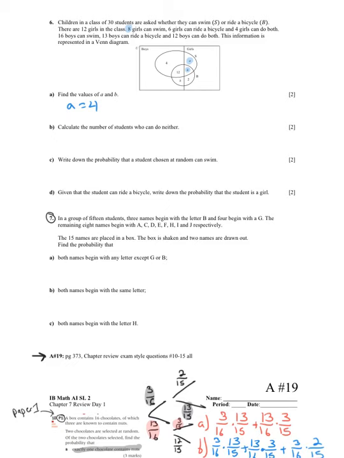Next, we have the boys. It says 16 boys can swim. All right, so we have 12 and 4, that's 16. 13 boys can ride a bicycle, and 12 boys can do both. So that means there's 1 boy that can ride a bicycle, but can't swim. All right. And again, we're looking at this. This one's kind of a weird one because it's got the line that separates the boys from the girls, but that's kind of the key there for reading this one.